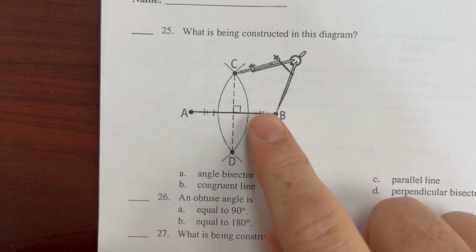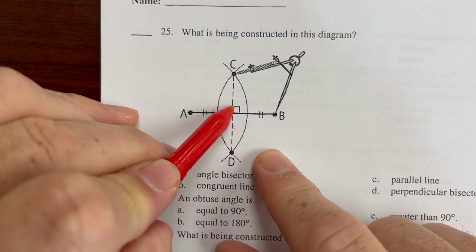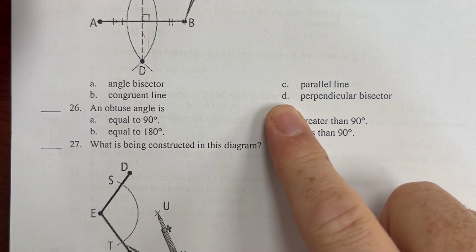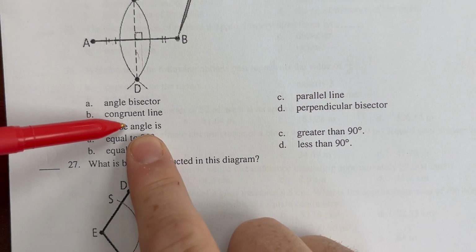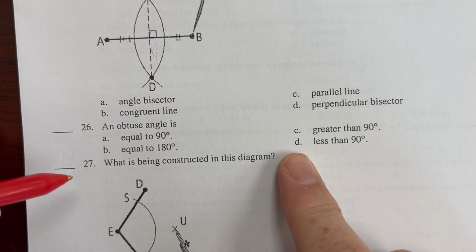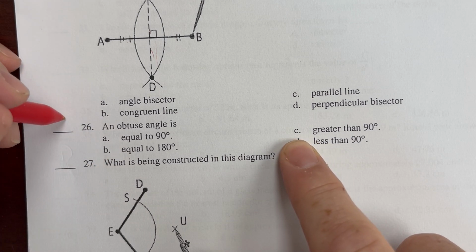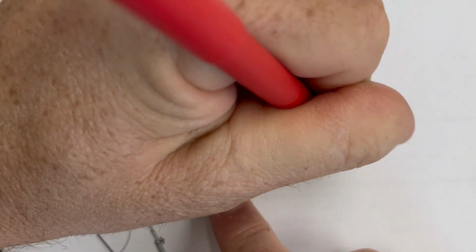What is being constructed in this diagram? Again, here we have a line segment. We see the hash marks. We see the perpendicular line. So this is a perpendicular bisector, which is D. An obtuse angle is, flashback to grade 6 here, greater than 90, C. Not equal, not less than 90.